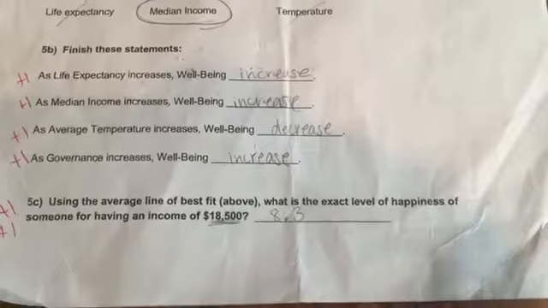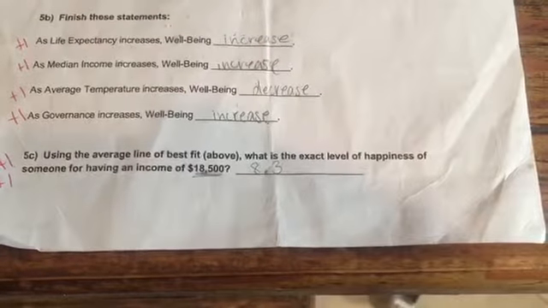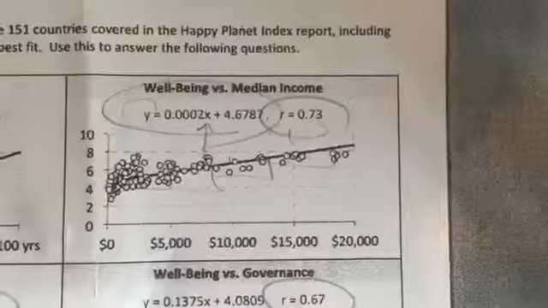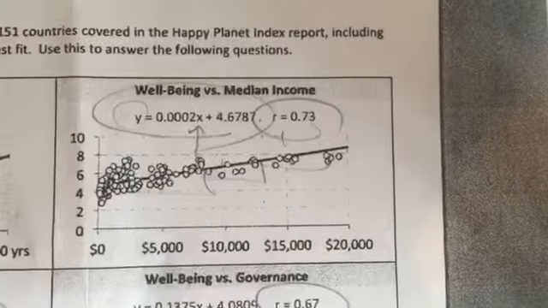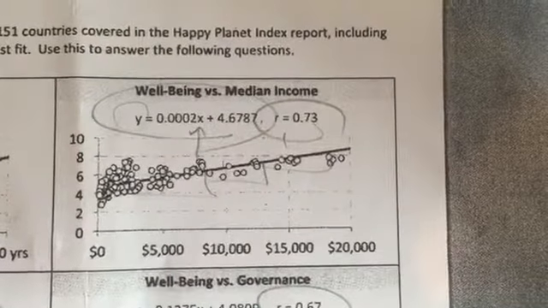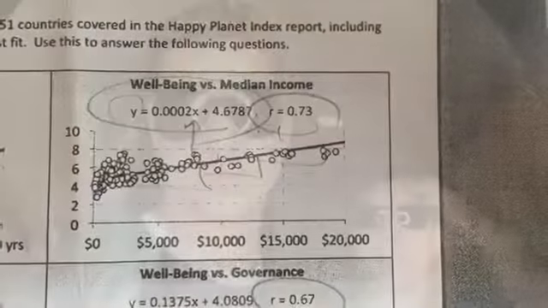Using the average line of best fit, the exact level of happiness of someone for having an income of $18,500 is approximately 8.3. It is 8.3 because when you plug in 0.0002 times 18,500 plus 4.6787, it becomes 8.3.